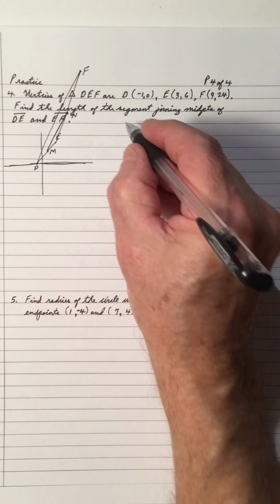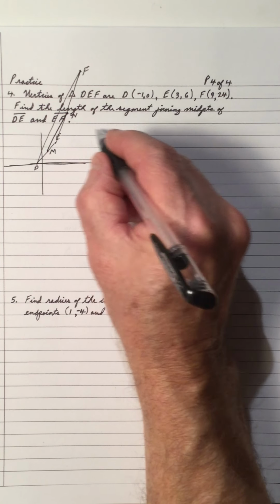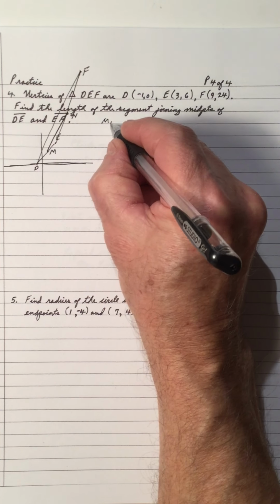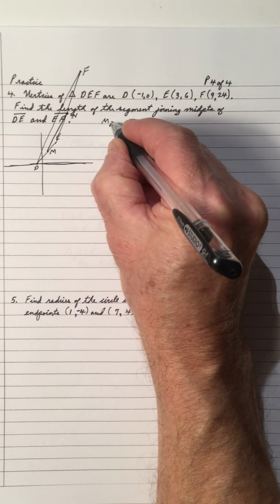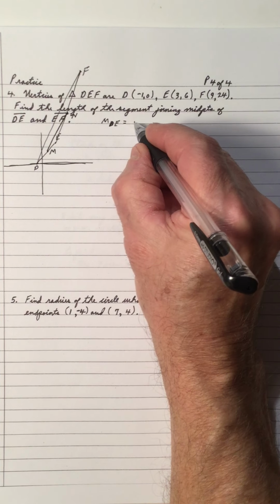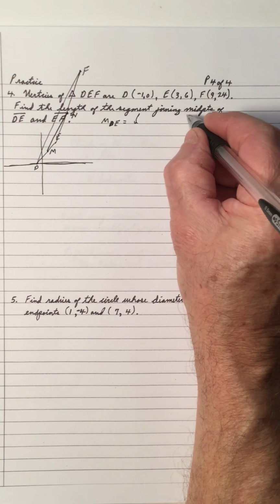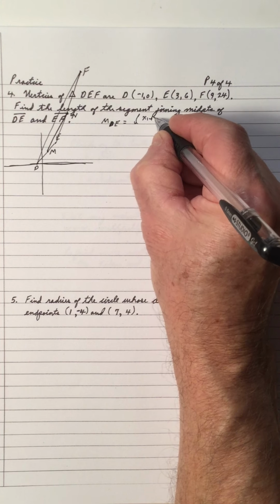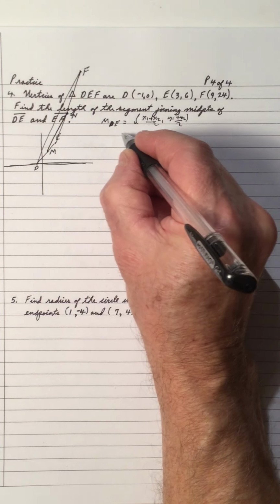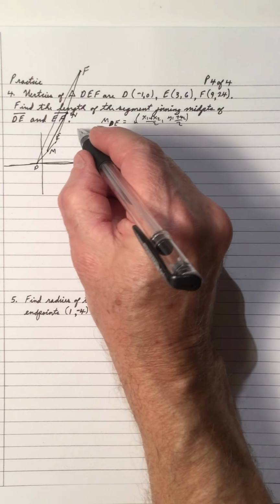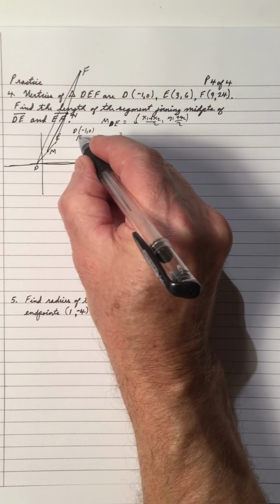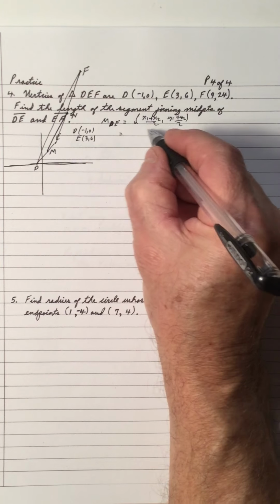So let's find the midpoint of DE. The midpoint is x1 plus x2 over 2, y1 plus y2 over 2, and we're looking at D and E. D is (-1, 0), E is (3, 6).